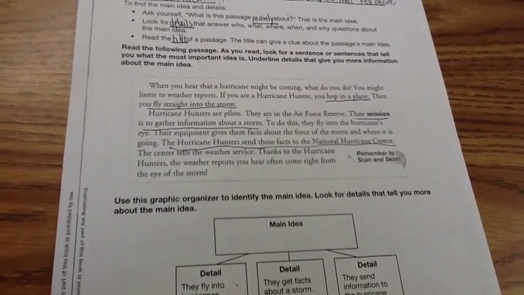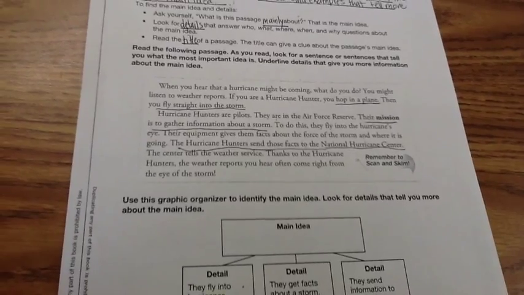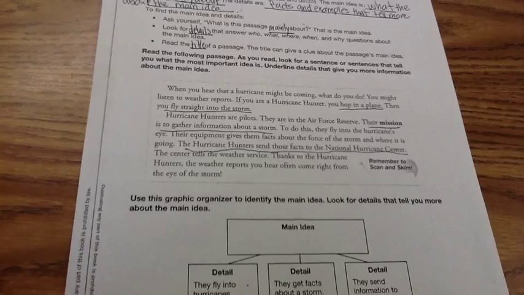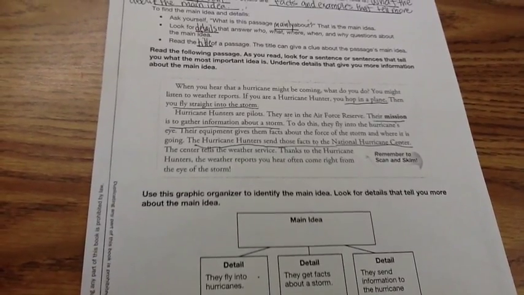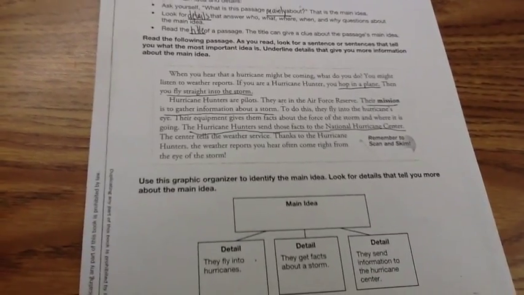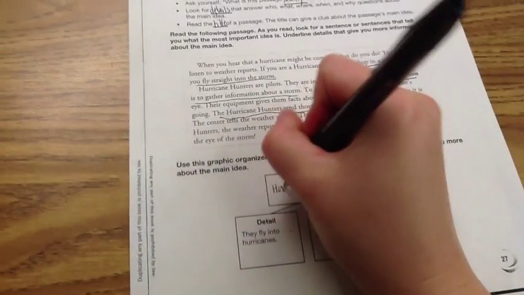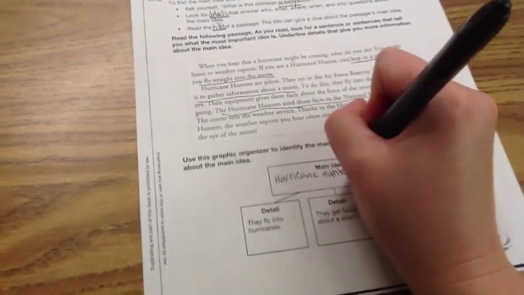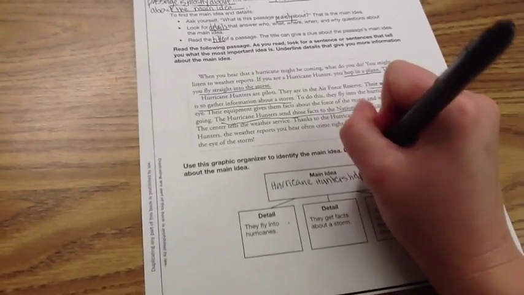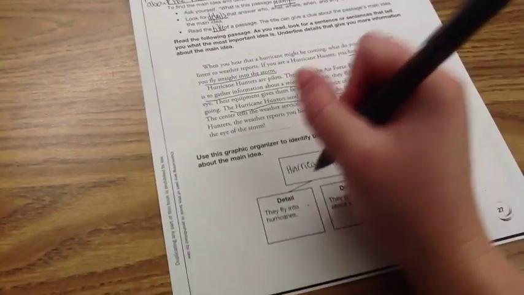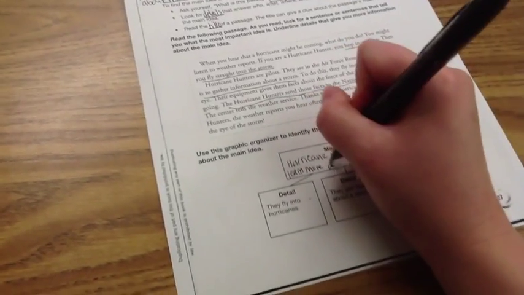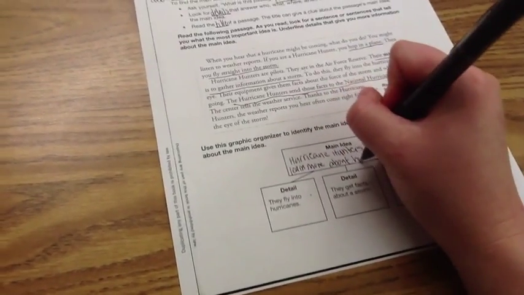Now that I have these details about what a hurricane hunter does, I can determine the main idea. So I might decide that hurricane hunters help give us information about an upcoming hurricane. Right? So here I'll write, hurricane hunters help us learn more about hurricanes.